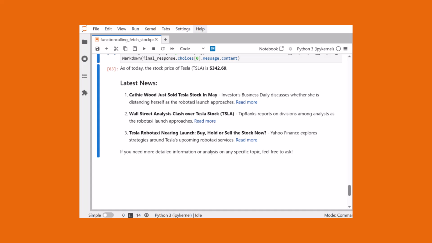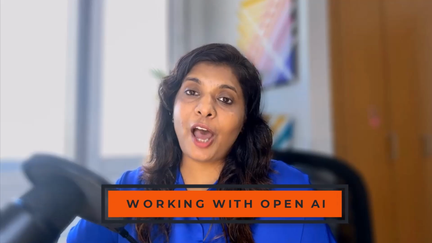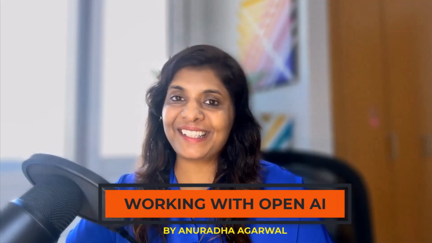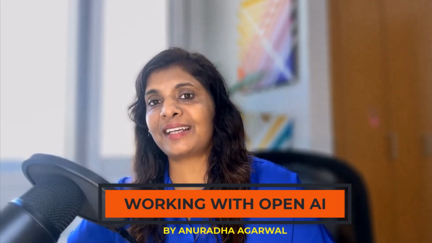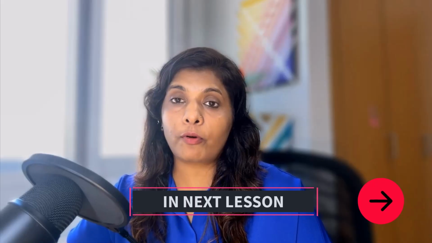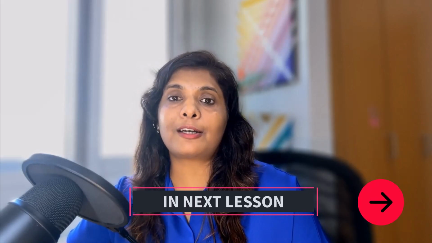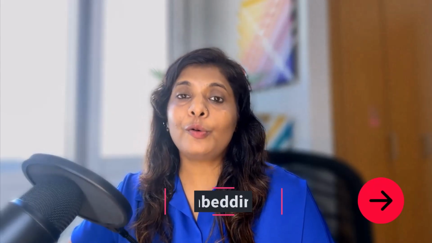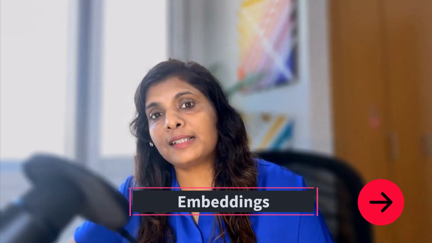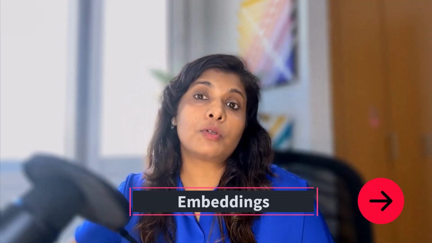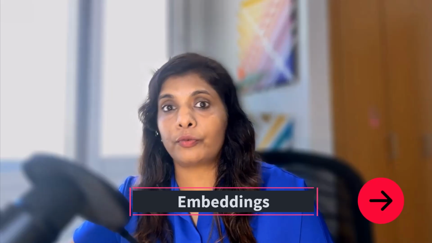Now that we have explored how dynamic function calling works, it's time to dive into something really exciting, that is text embeddings with OpenAI. In the next lesson, we will start with a simple example to understand what embeddings are, how we can visualize them in the vector space, and how to create them using OpenAI tools. We will also explore how to measure similarity between embeddings, which will help us to see their real world usefulness.